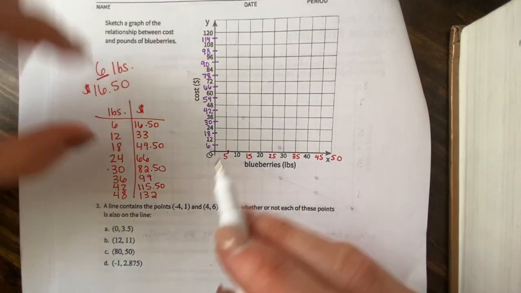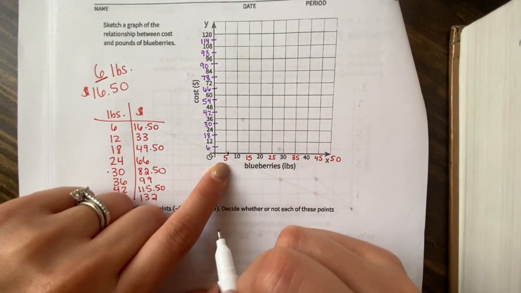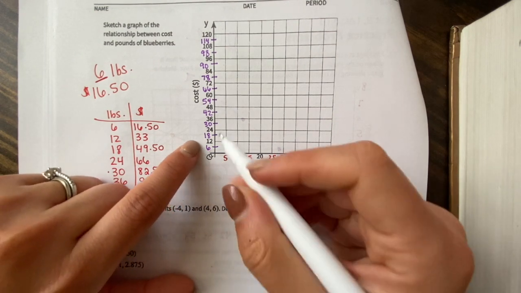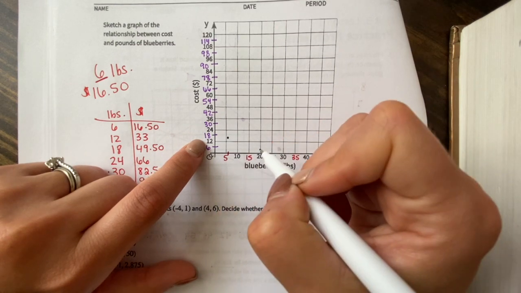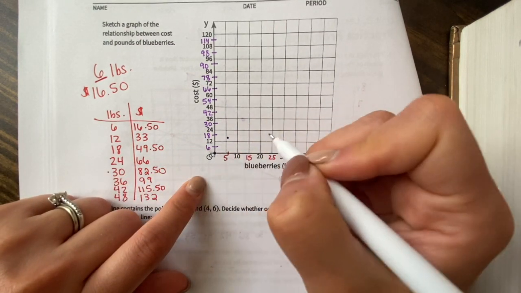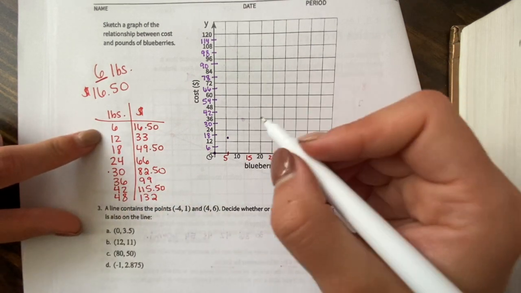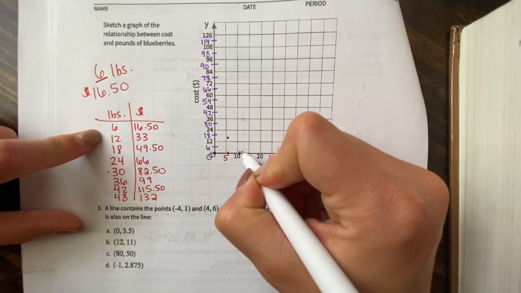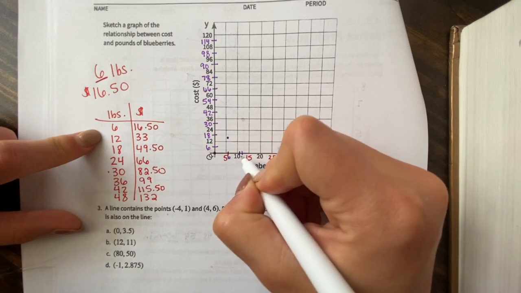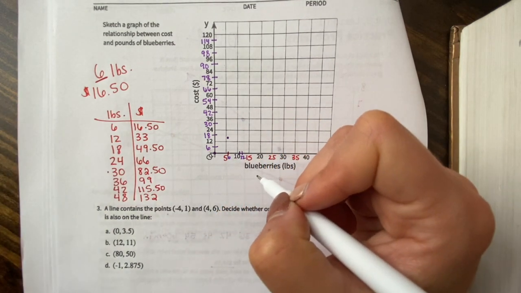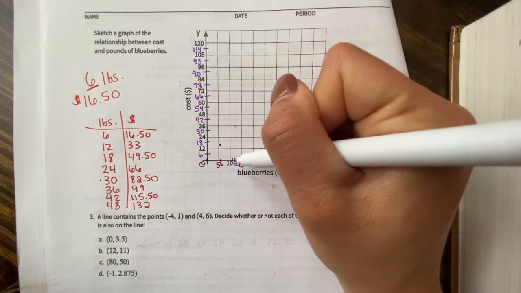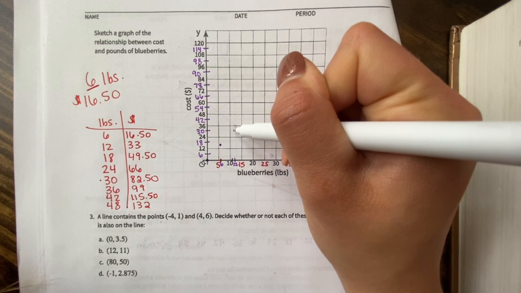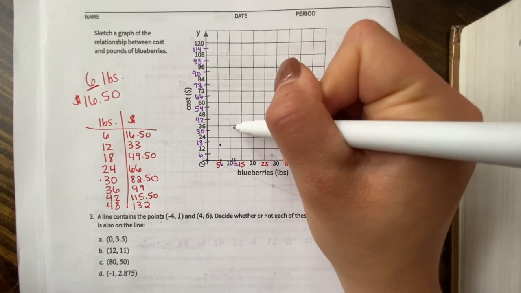Okay, so 6 pounds would be right after 5, right? Is 16.50. So if this is 18, 16 is going to be right in here. Okay, we know 0 pounds of blueberries cost $0. We're going to start at 0, 0. All right, then we're going to do 12. So if this is 10, that'd be 11. That'd be about 12. So we add that 6. That's 12. Sorry if this is small for you to see. And then 12 goes with 33. So 12, 24, 30, 36. So 33 is going to be about halfway in between there. So it's going to be about there.